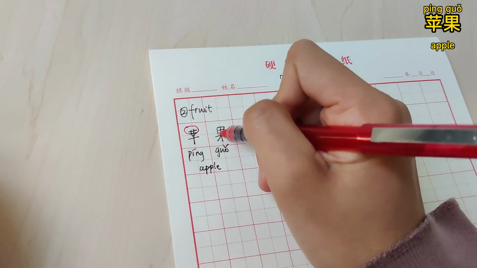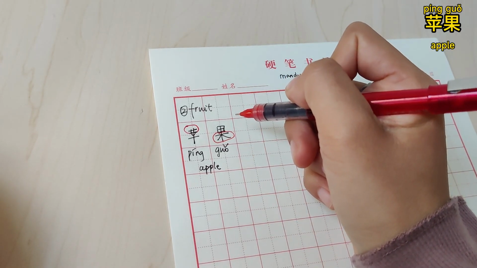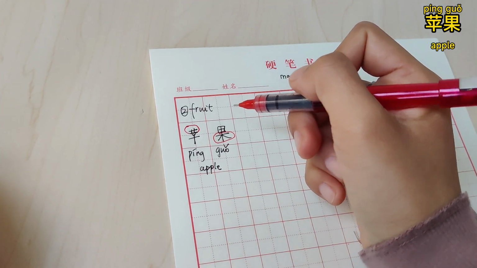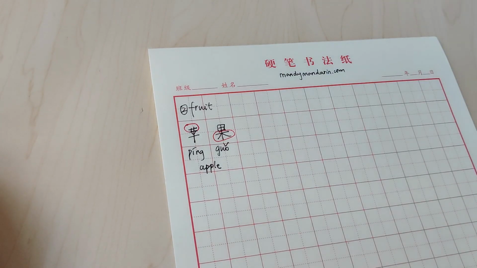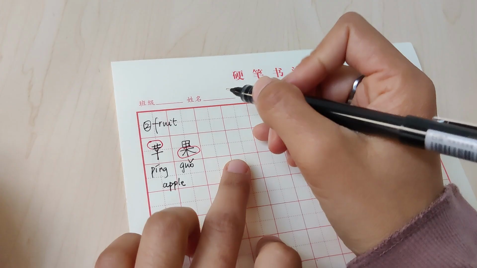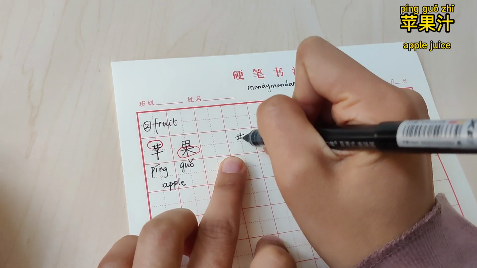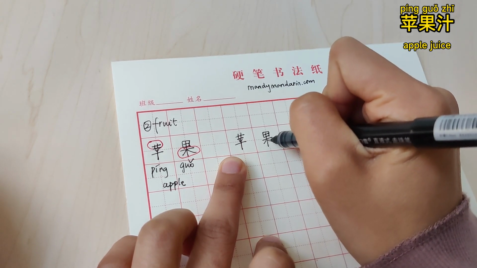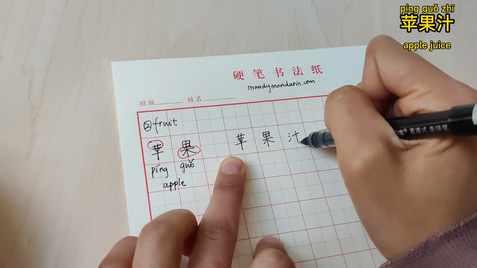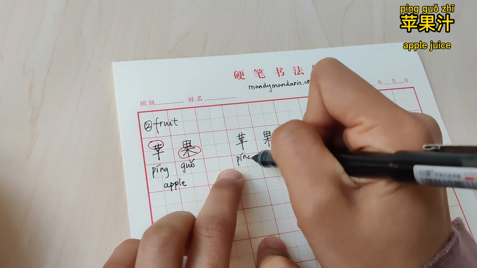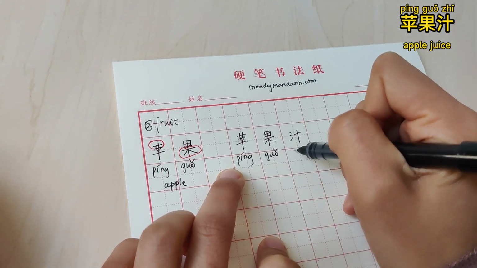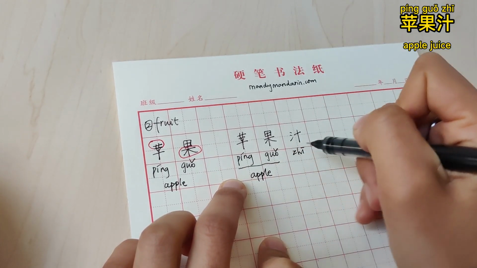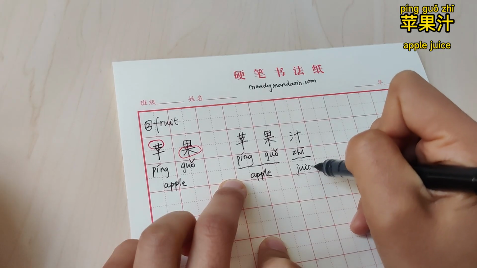And if you notice, this is the wood radical at the bottom, because we just mentioned it at the beginning of this video. And I just want to extend it a little bit. We have apple juice, 苹果汁. 苹果 is the apple. 汁 is the juice.